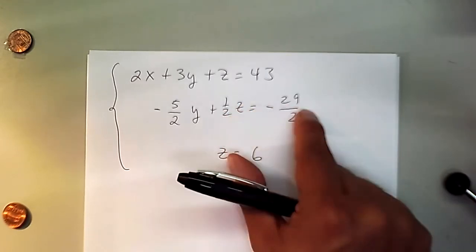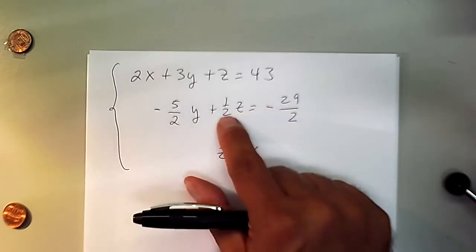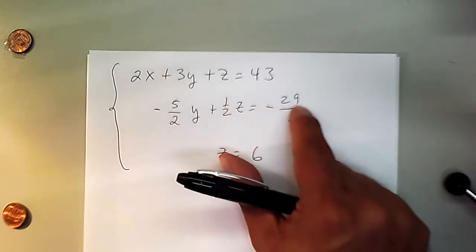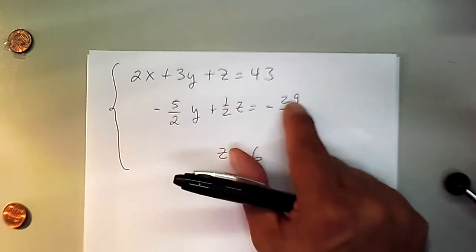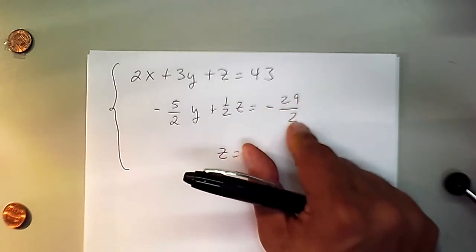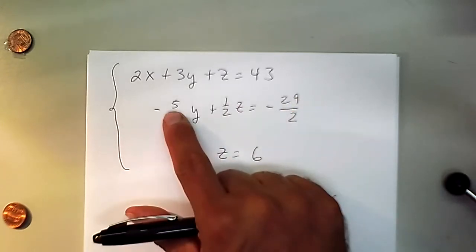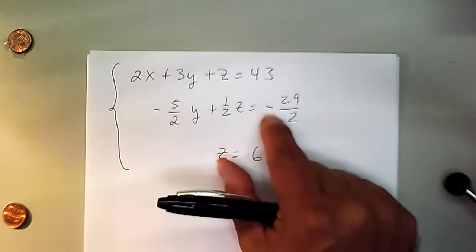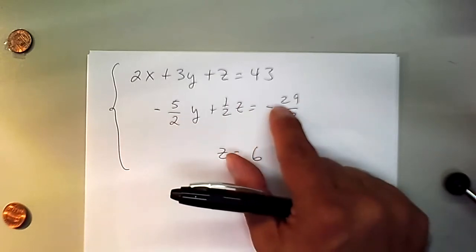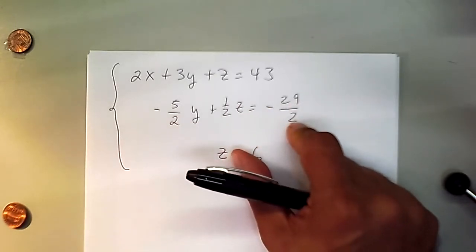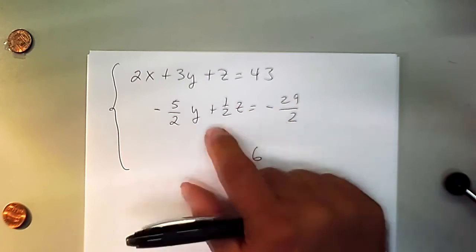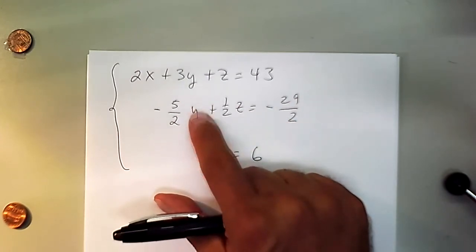And we're going to move that to the other side of the equation. That's probably going to be easier. 6/2 on the other side. That's going to make negative 35/2. But then we can multiply by the reciprocal of the 5/2. Negative 35/2. I'm trying to remember what it is. So that means that y has to be 7.